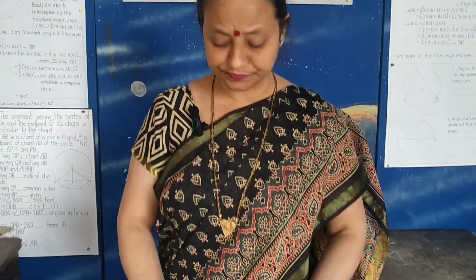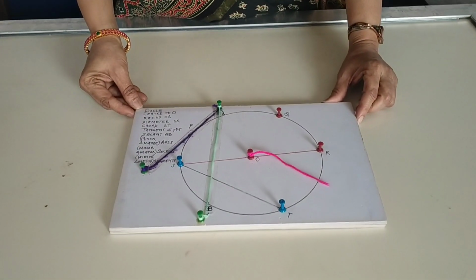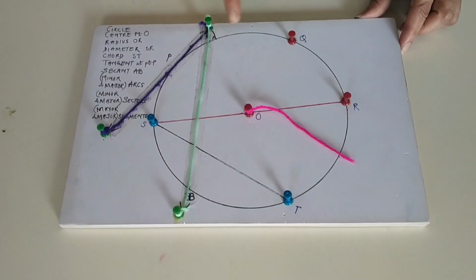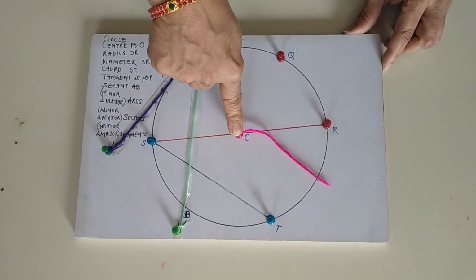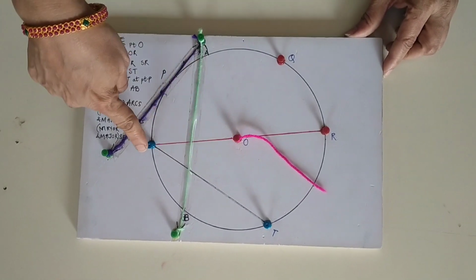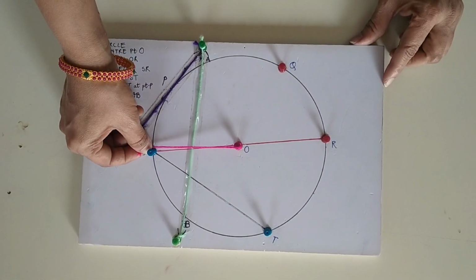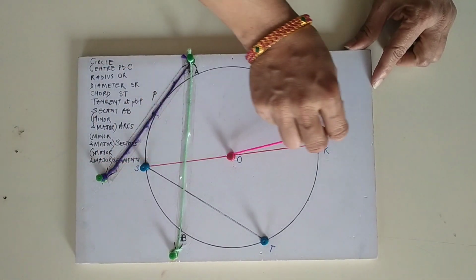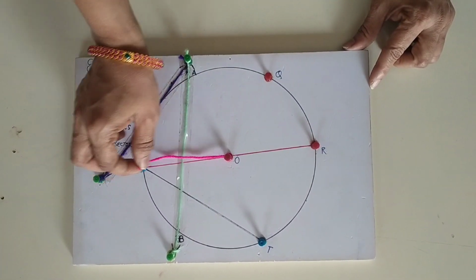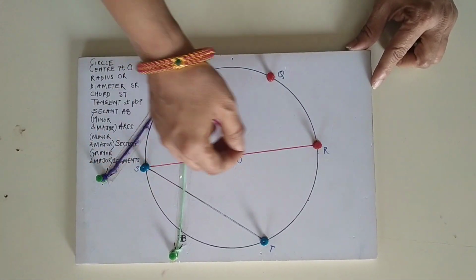Here is the model which tells you the concepts of circle, wherein the circle is nothing but a set of points at a fixed distance from a fixed point, the fixed point being the center, and the fixed distance OP being the radius of the circle. Similarly, OR is the radius of the circle. Now OP and OR are in the same line, therefore this forms a double of the radius, and it is called the diameter of the circle.